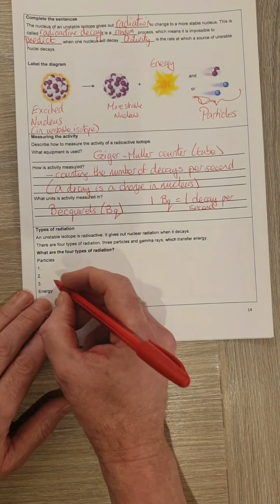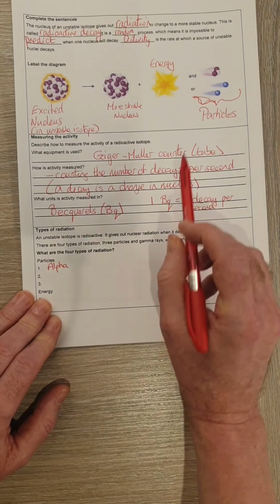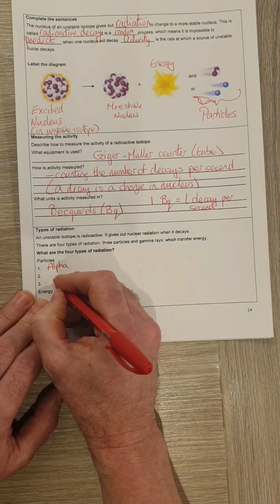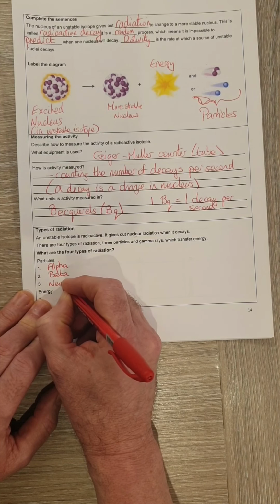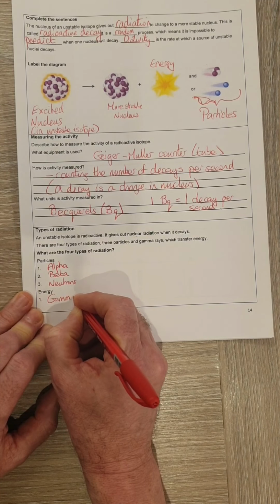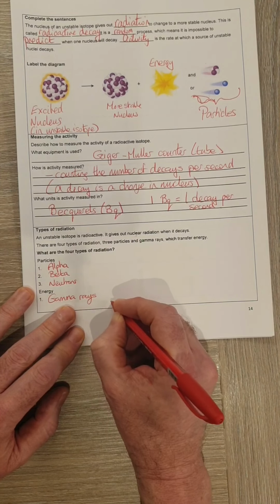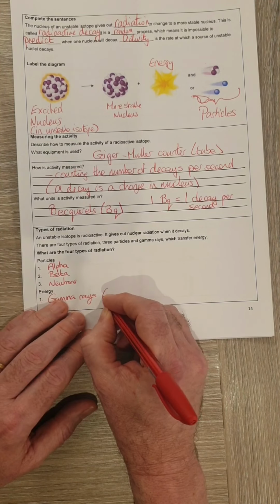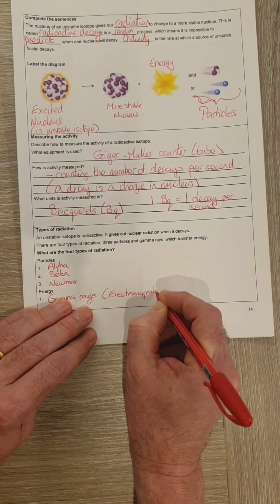We need to know about alpha particles that could be given out when it changes, beta particles, neutrons, or energy in the form of gamma rays, which are a form of electromagnetic radiation.